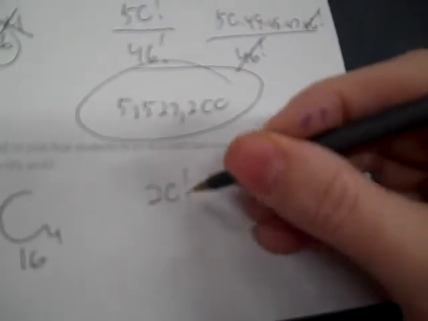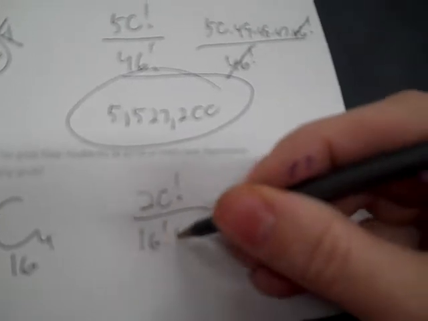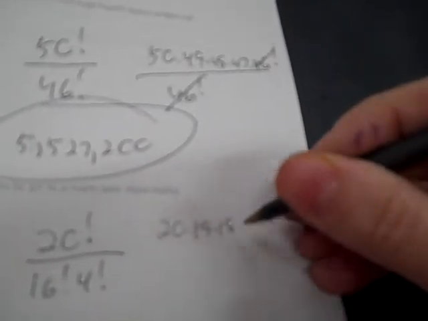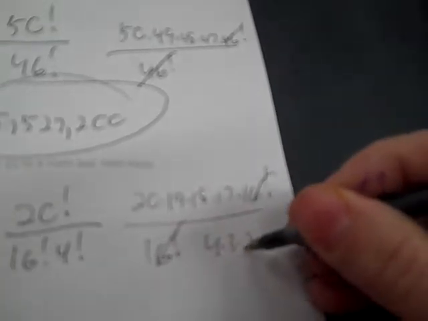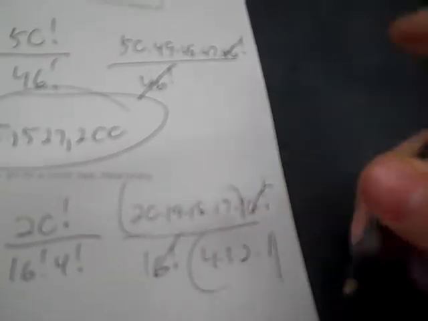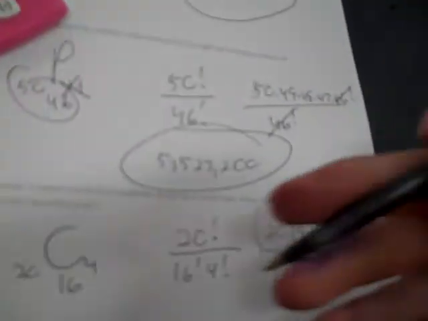So 20 factorial and then 16 factorial and 4 factorial. So 20 times 19 times 18 times 17 times 16, over 4, 3, 2, 1. Parenthesize those. And 20 times 19 times 18 times 17, close it and divide by the 4, the 3, the 2, and the 1. Close it. 4,845.